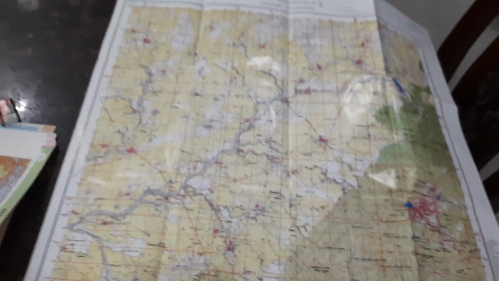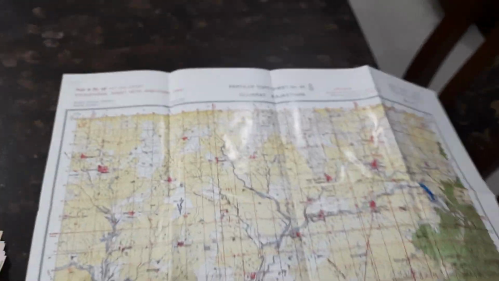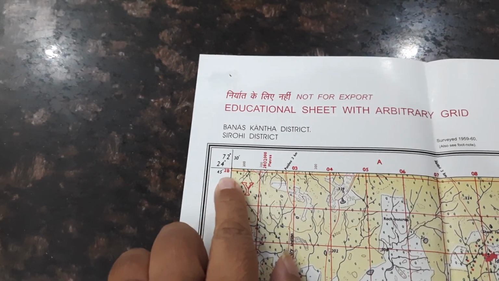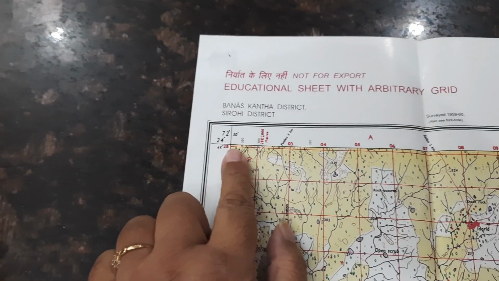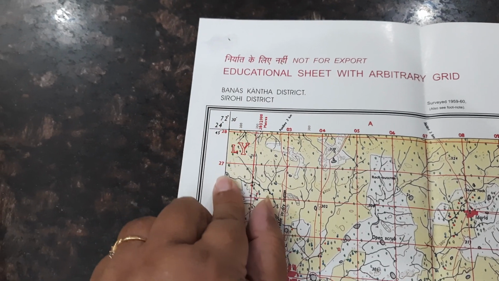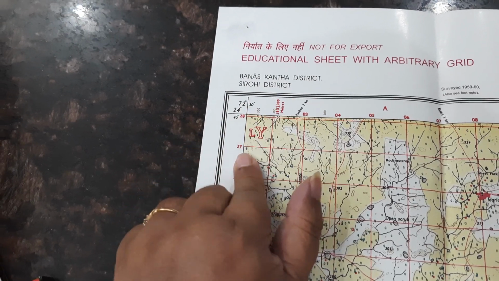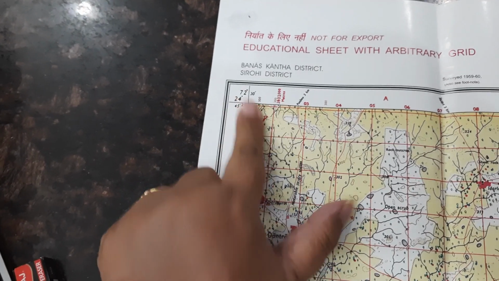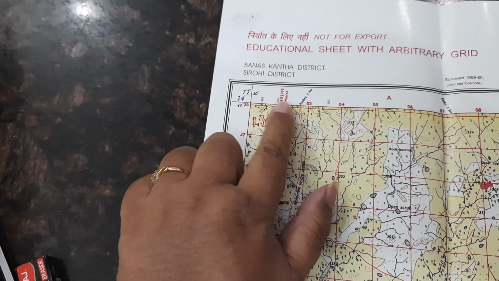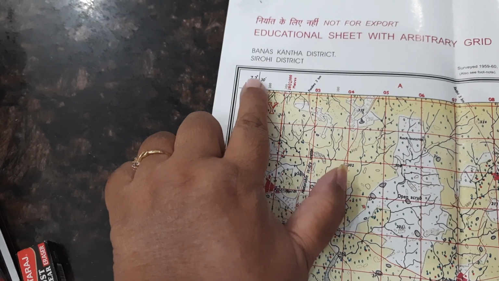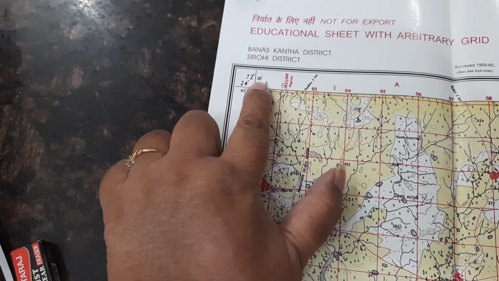Now, how small the area is that is being covered in the survey map, I will show you by looking at the extent of the degrees of latitude and longitude. So focus on this corner. I am looking at sheet 45D10. You will see there is this vertical black line and there is a horizontal black line. The vertical line is the longitude, the horizontal line is the latitude. Now the latitude is 24 degrees 45 minutes. The longitude is 72 degrees 30 minutes.